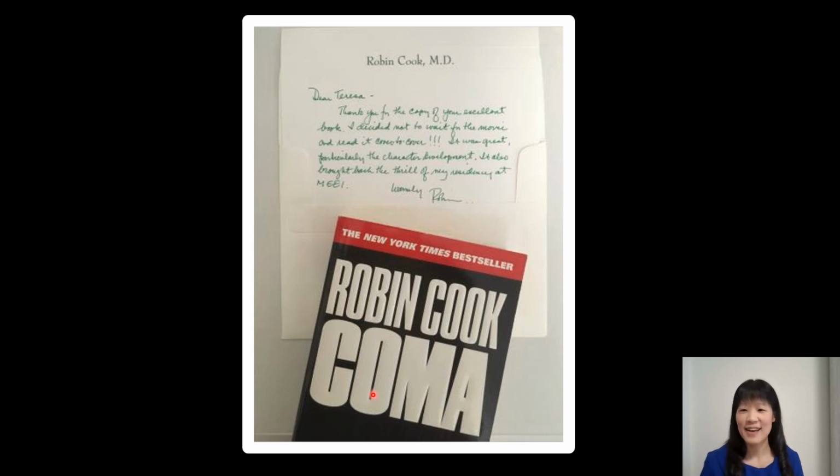I met him at an alumni meeting. I gave him my glaucoma surgery textbook, and he wrote me this wonderful note. He said he read my glaucoma text and loved the character development and didn't want to wait for the movie. But here's his lovely note by one of our fellow ophthalmologists. So my academic career has enabled me to meet wonderful people.